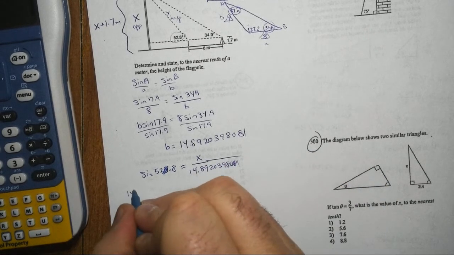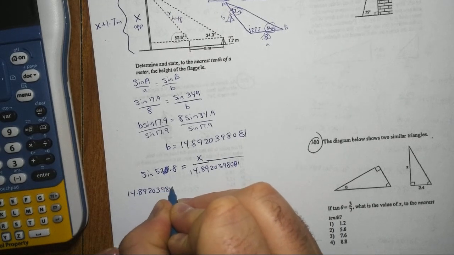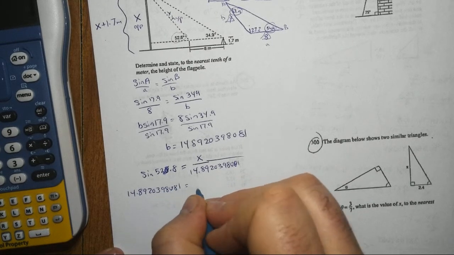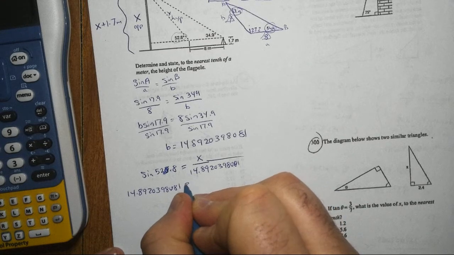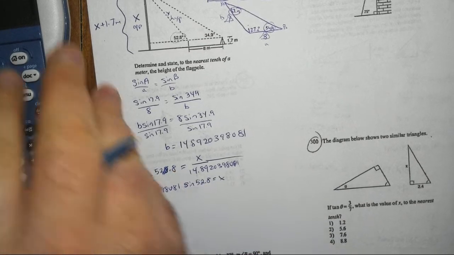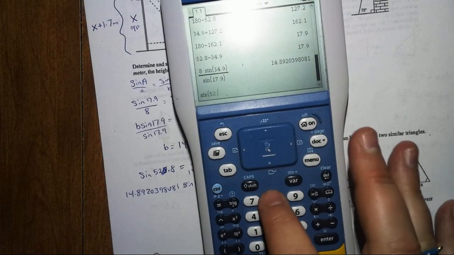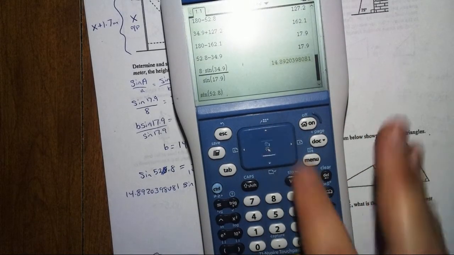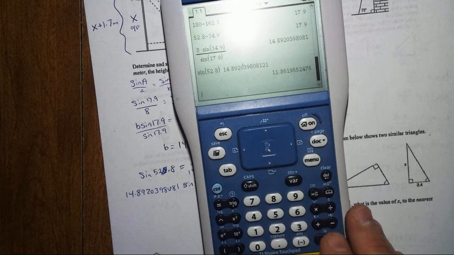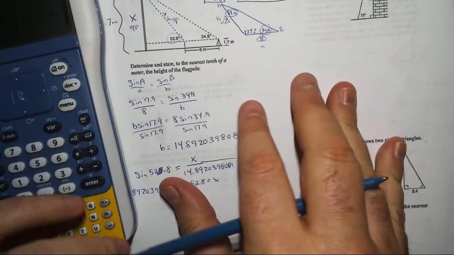Cross multiply. I know how much you guys like writing all these really big numbers, so we're going to do it a whole bunch of times. Times the sine of 52.8, and then I'm going to type that in my calculator. So sine 52.8. Make sure you close the parentheses. Go grab that other number, bring it down, and I end up with 11.8619.